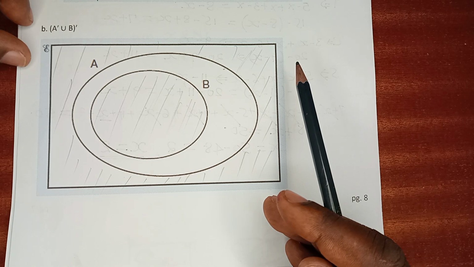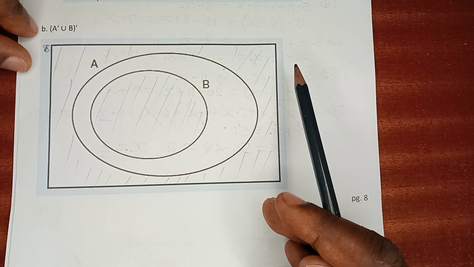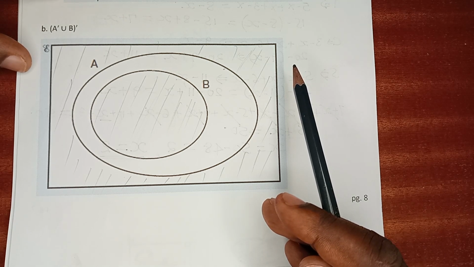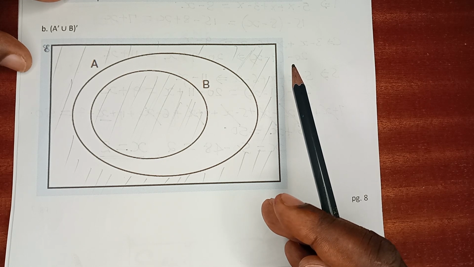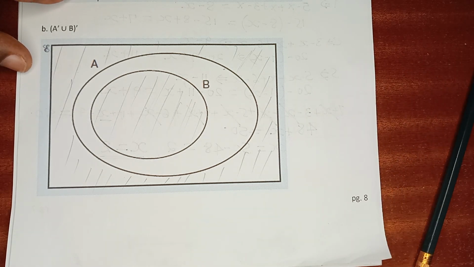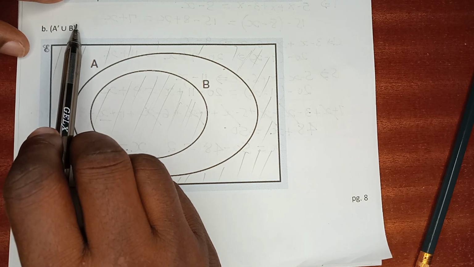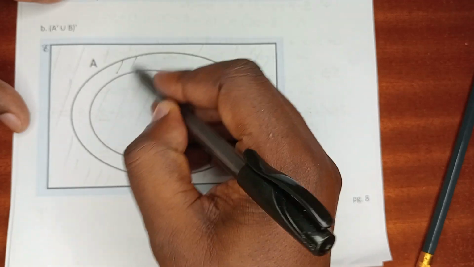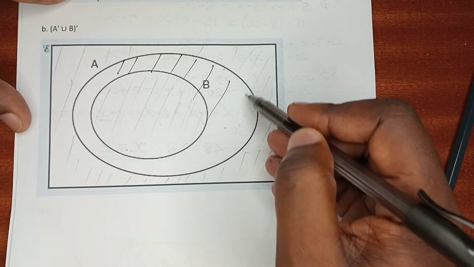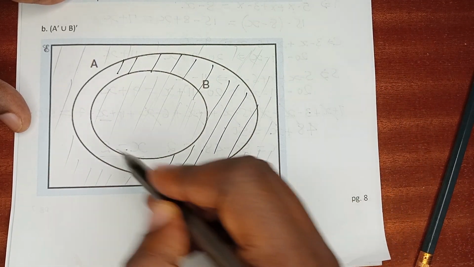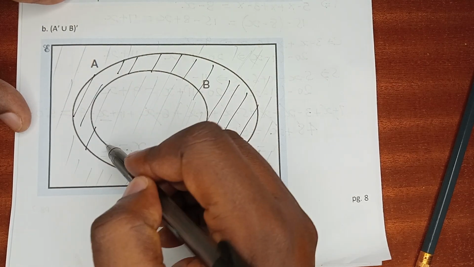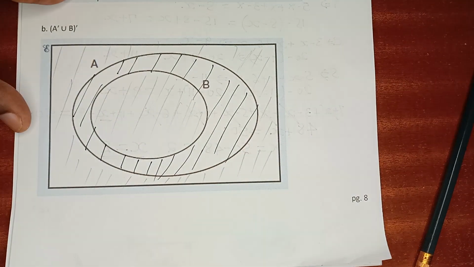The whole thing is actually the opposite of what we are seeing. So the region that is not shaded now is the one that is actually expressed by (A' union B)'. This one now is the one that is represented there.